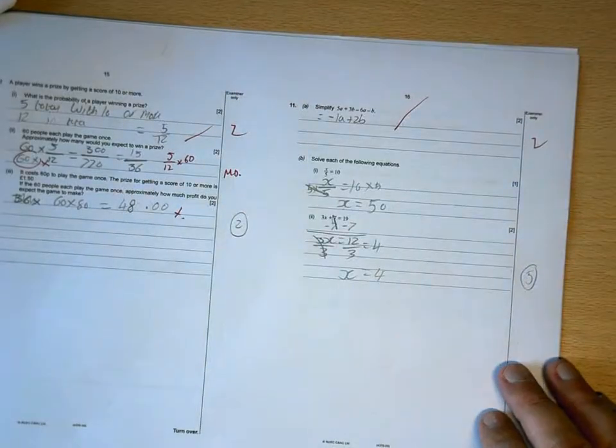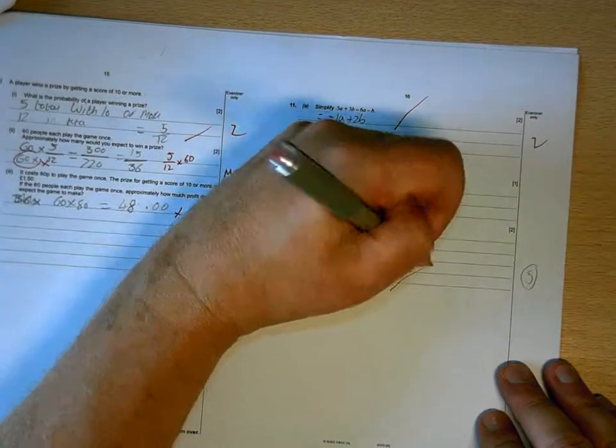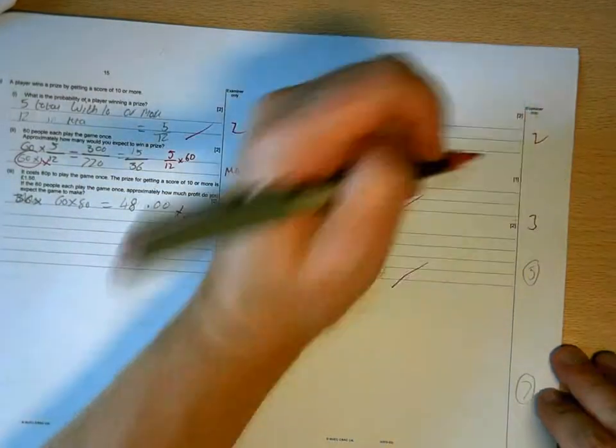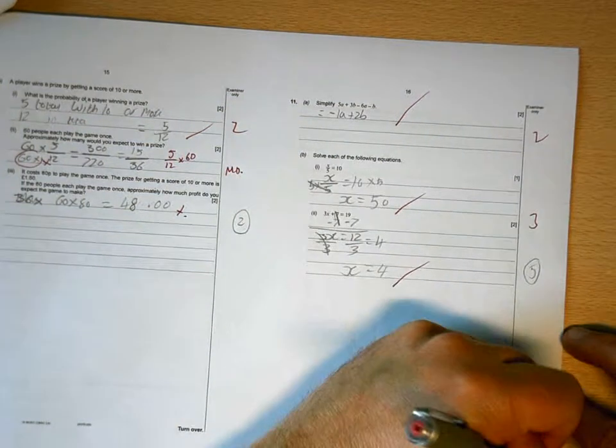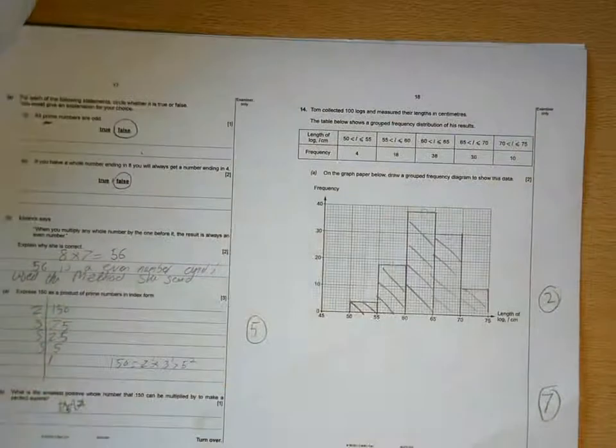That's correct. 54, good. So 7 for that page.